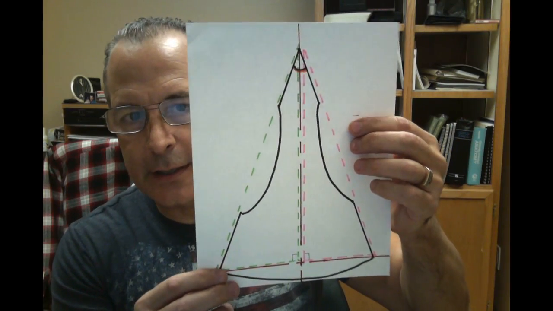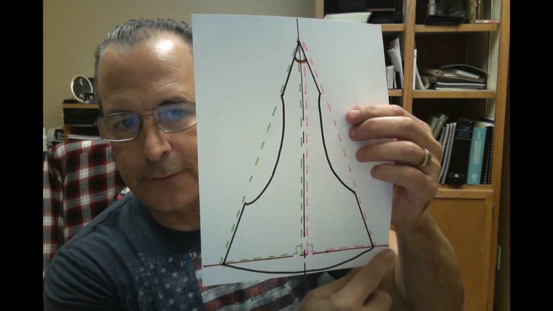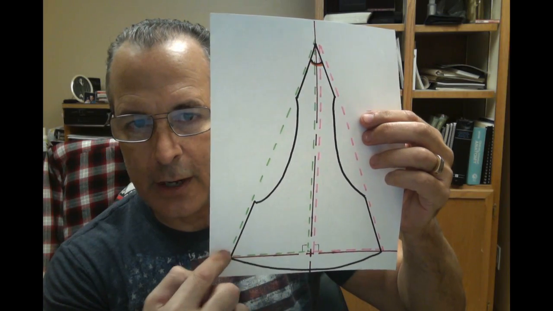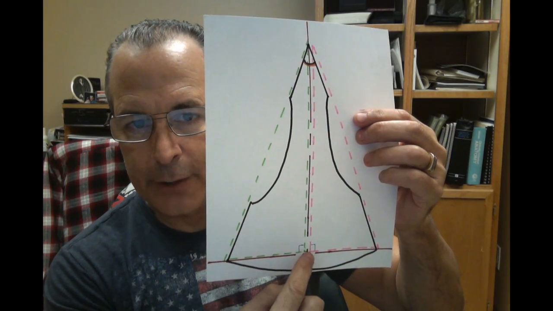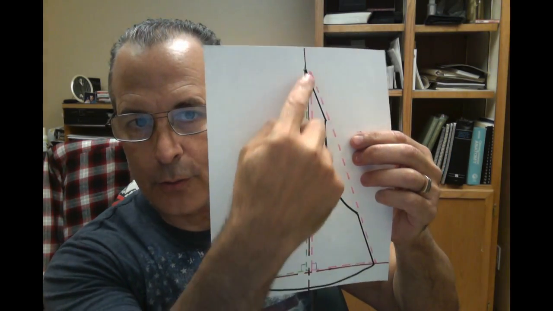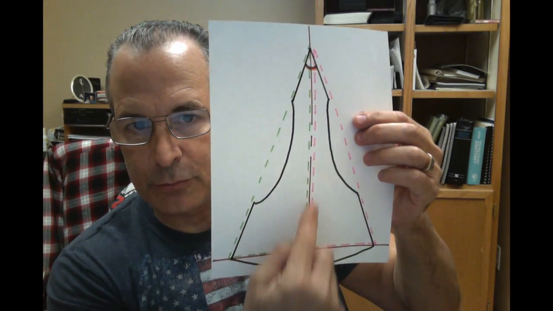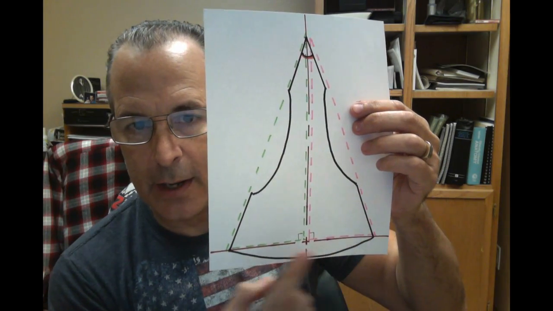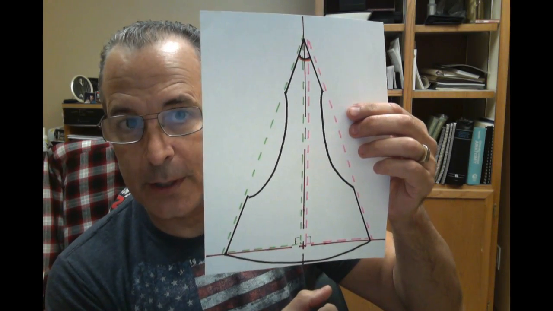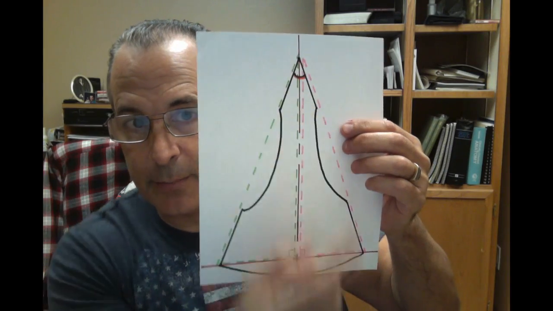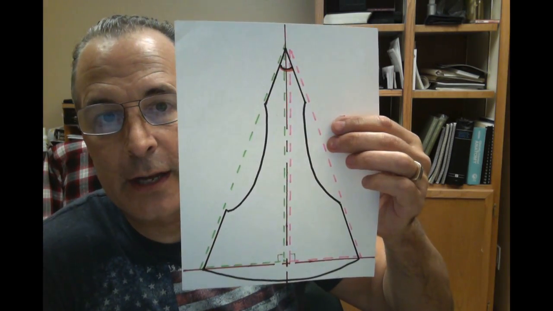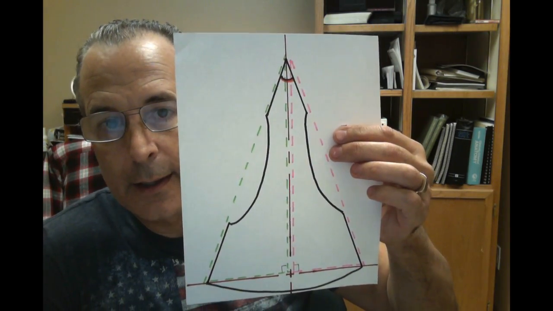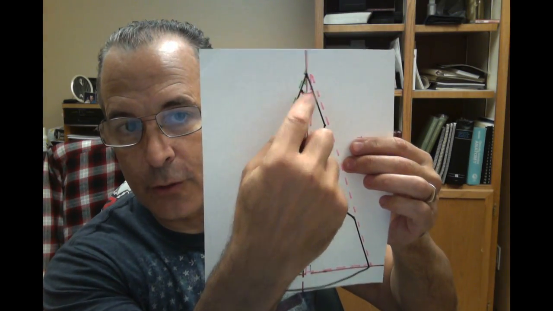Now, to calculate where that angle comes from, we're basically dealing with triangles here. We're dealing with the width of the blade, or some people refer to that as the height, and then the thickness of the spine. Based on those two measurements, we can calculate the bevel angle. I'm going to show you how I do that on my Excel spreadsheet. So that's what we're looking for right there.